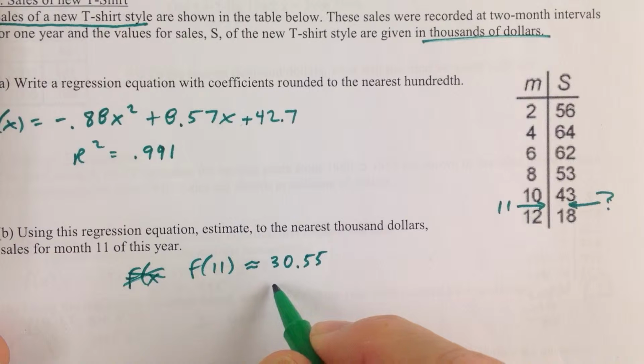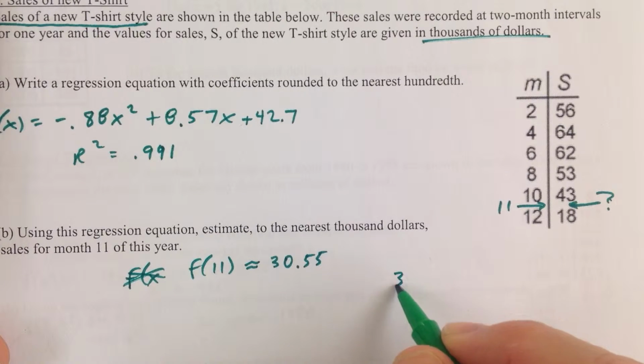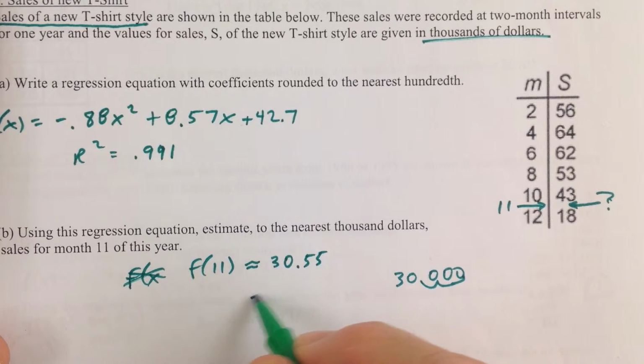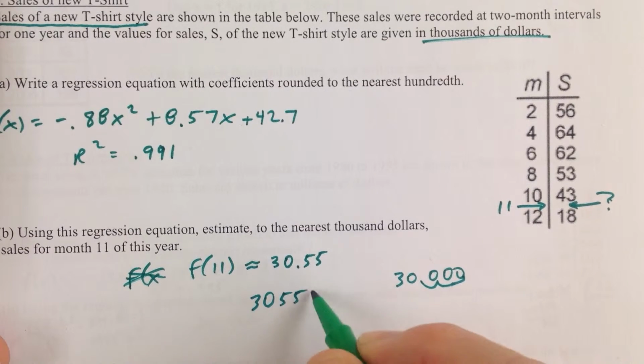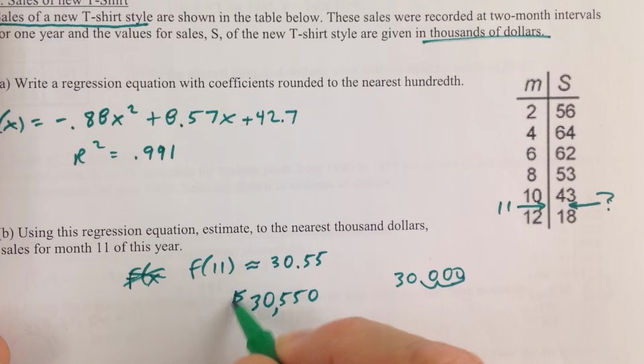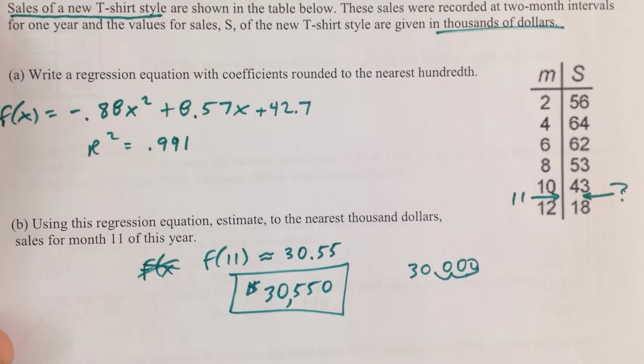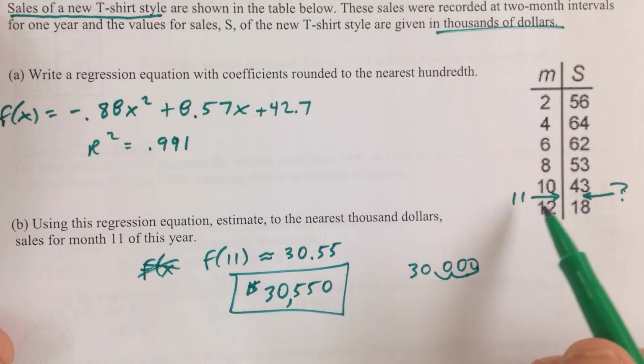If it's 30.55, we move the decimal over 3 spots, and we get $30,550 as the estimate for the amount of sales in the 11th month.